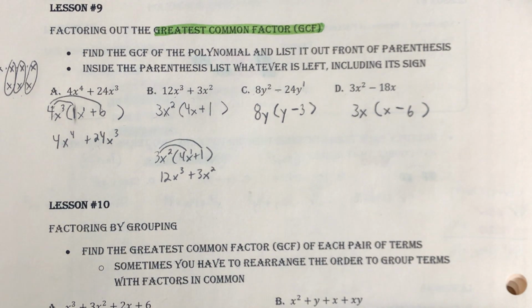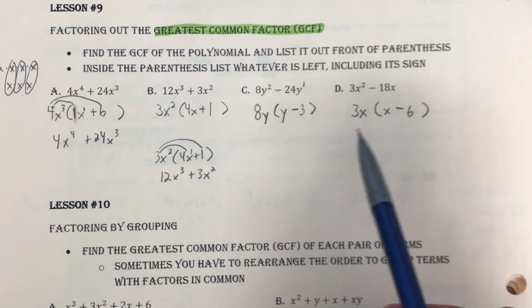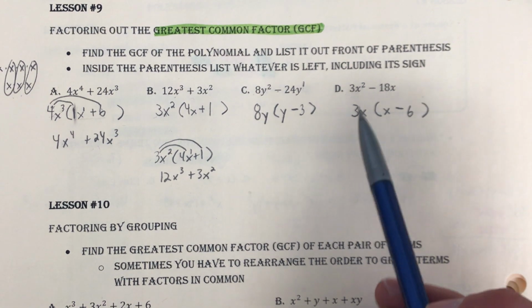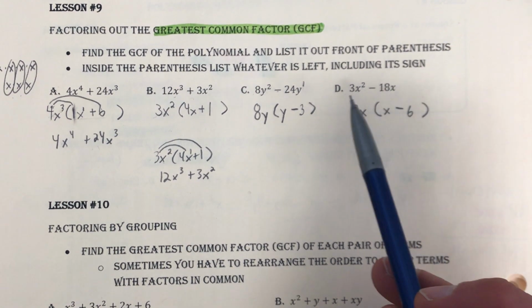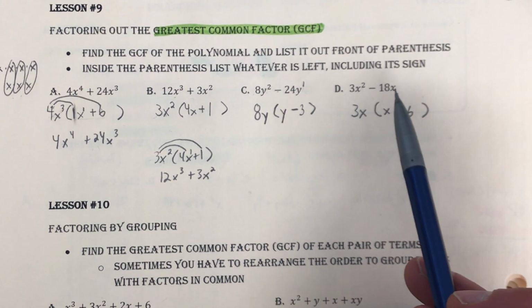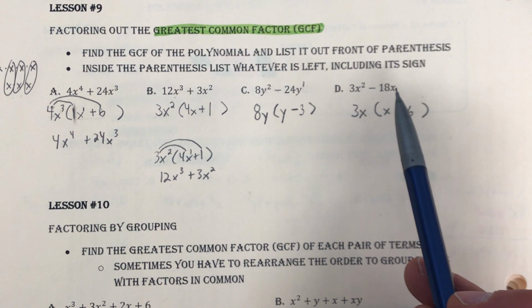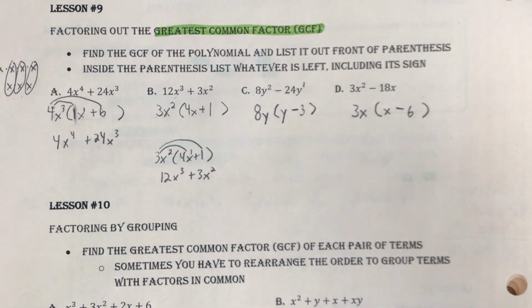Now again, just a reminder, start with the coefficients, all right? Figure out what's the biggest number that goes into both, excuse me, right? Then look at your variables and say, what's the most amount I have in both? Well, in this case, I only had 1 x here, so 1 x was the most I had in both of them.